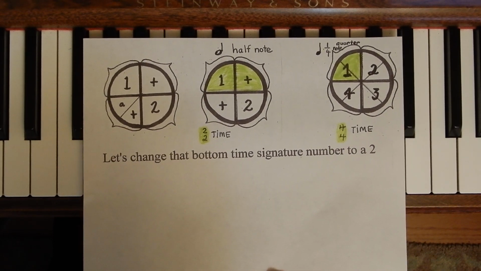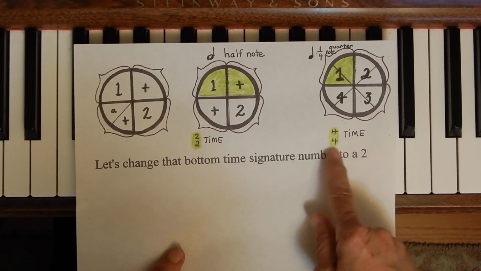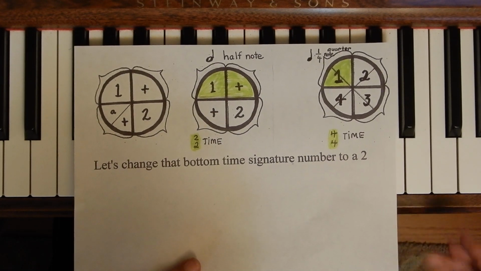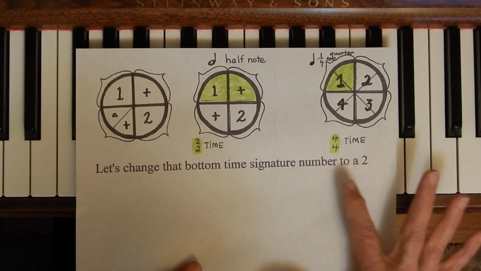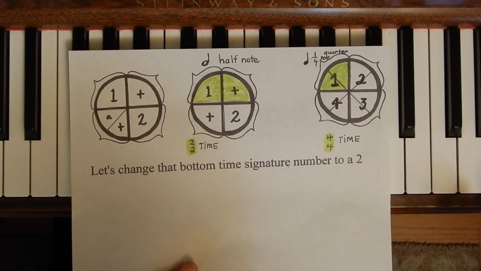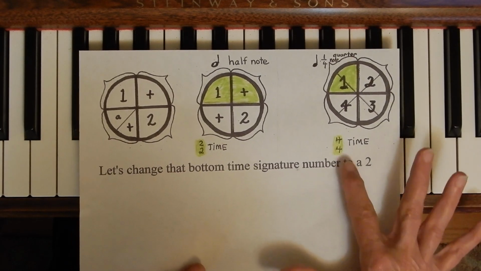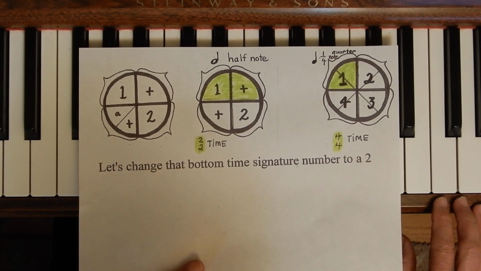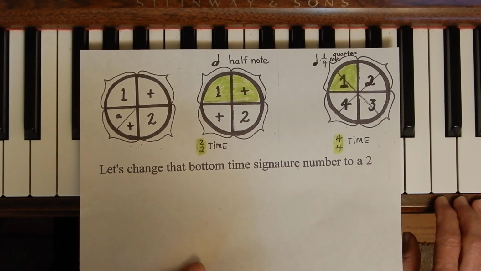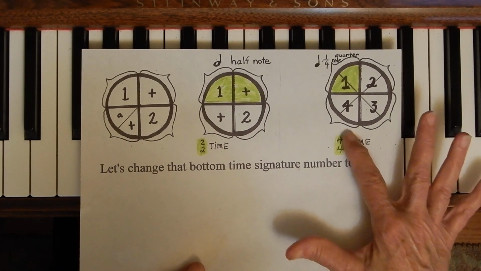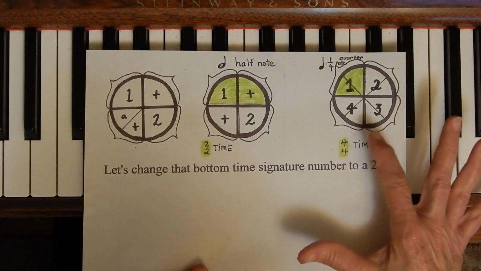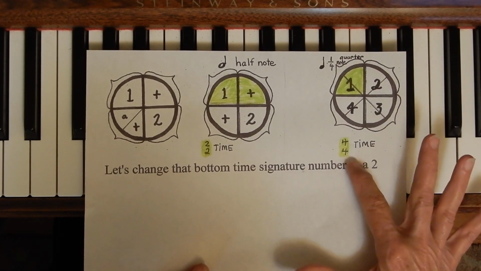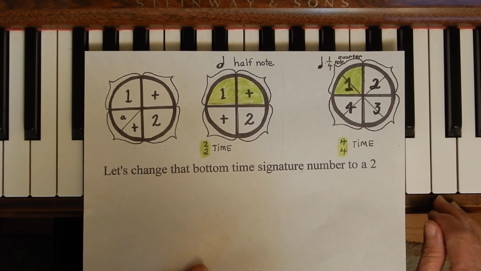Today we're talking about changing the bottom number of your time signature. Now you remember from a past lesson that the top number tells you how many beats are in a measure, and the bottom number tells you which kind of note gets one count. So for example, in 4/4 time, there are 4 counts in the measure and the quarter note receives 1 beat.